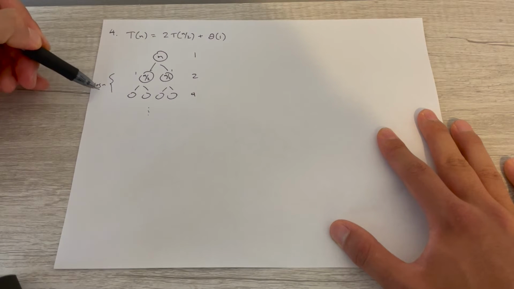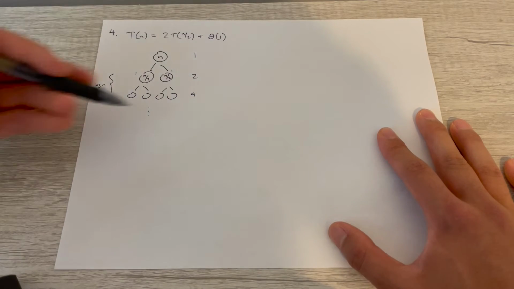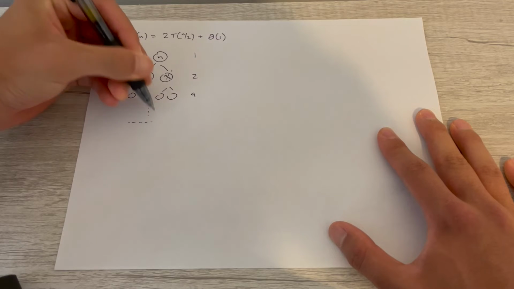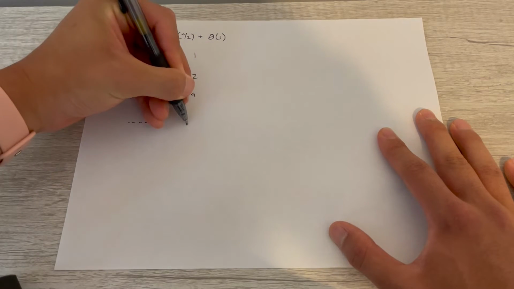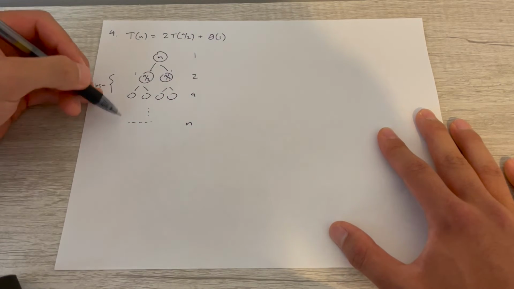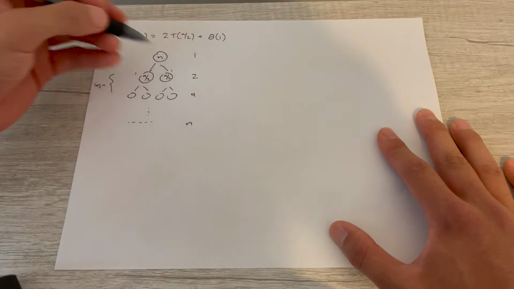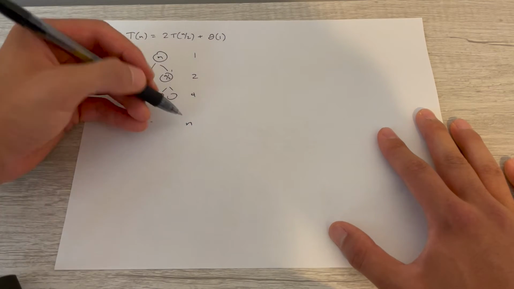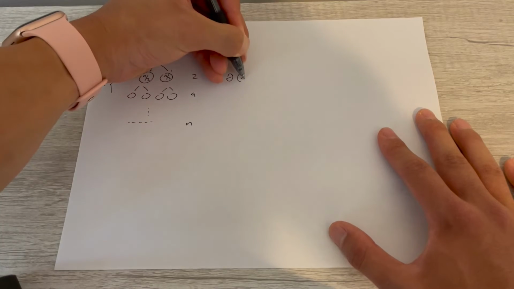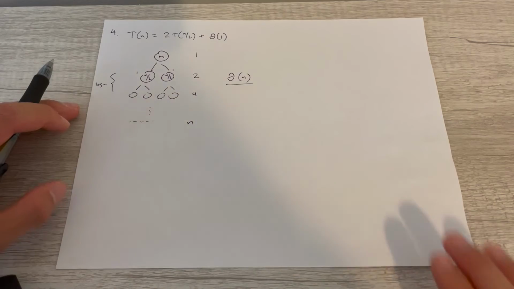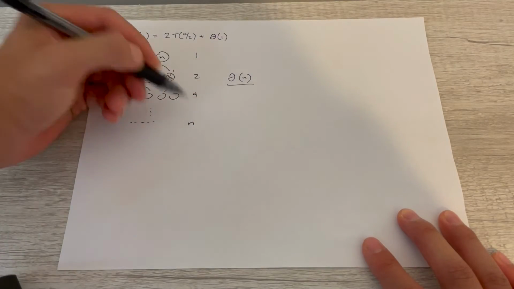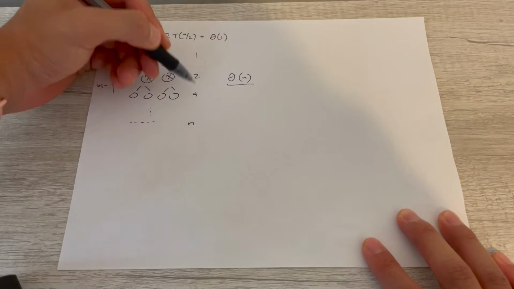Again, this is going to be log n size. And again, we're going to end up with the leaves having n leaves, each doing 1 work. So this becomes roughly O of n. And why is it n here? Because at each step we're doubling.